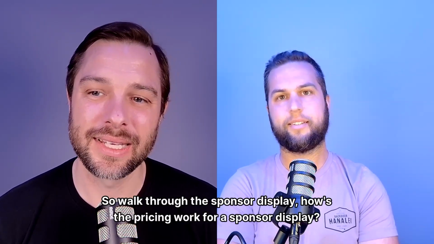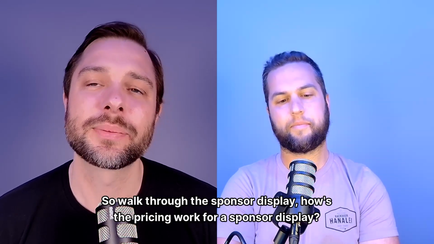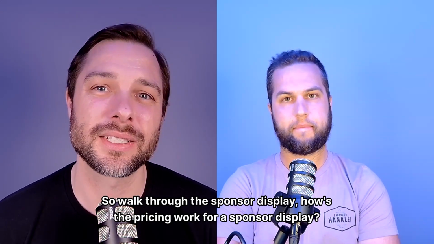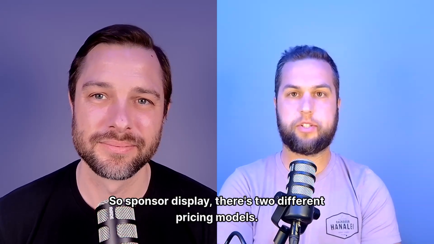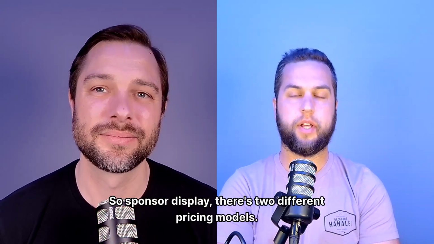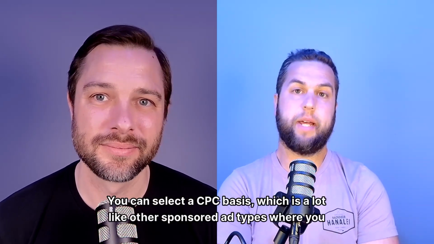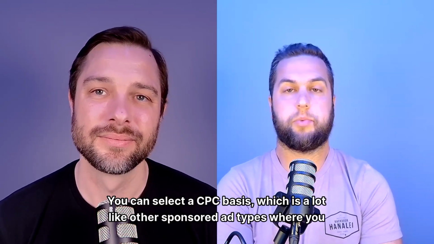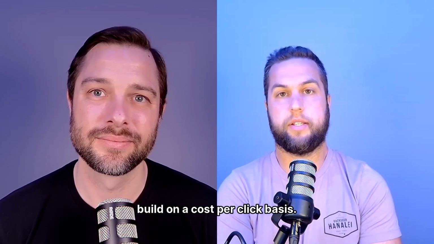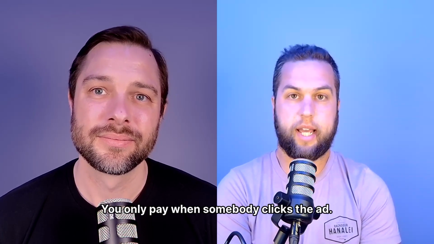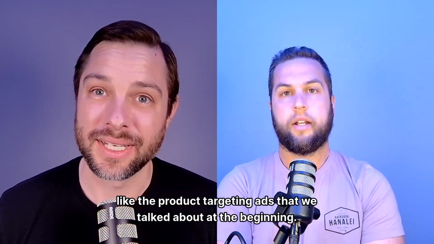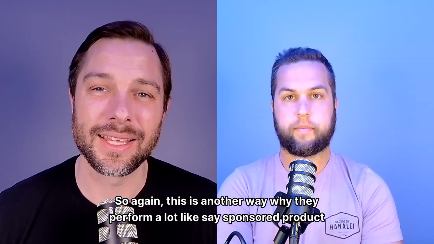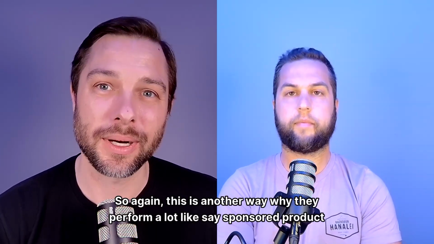Yeah, exactly. So walk through sponsored display. How does the bidding and pricing work for sponsored display? Sure. So for sponsored display, there are two different pricing models. You can select a CPC basis, which is a lot like other sponsored ad types where you're billed on a cost per click basis. You only pay when somebody clicks the ad. And these would be like the product targeting ads that we talked about at the beginning. Yep, exactly. Again, this is another reason why they perform a lot like sponsored product ads.